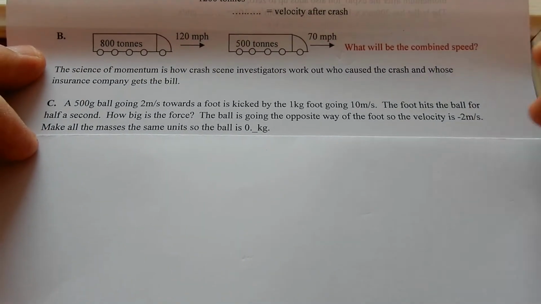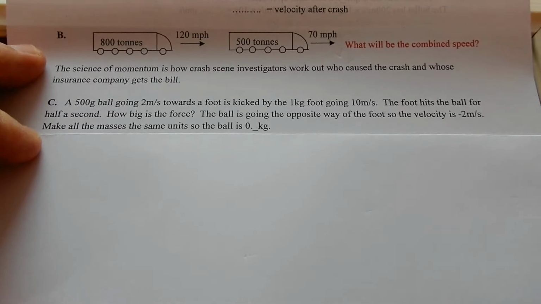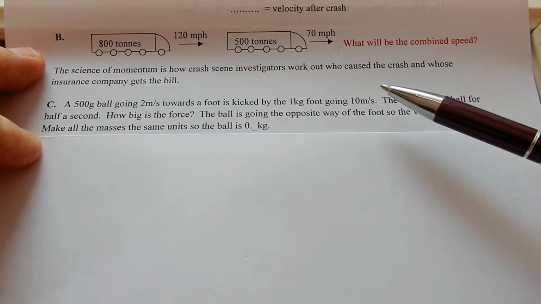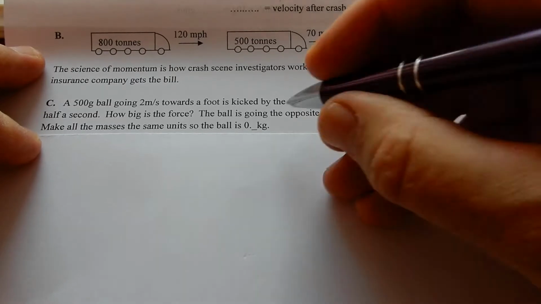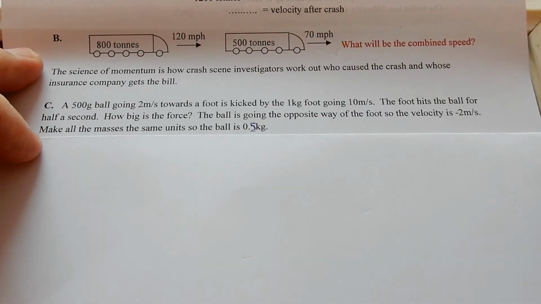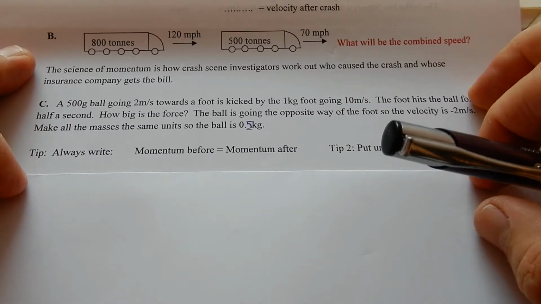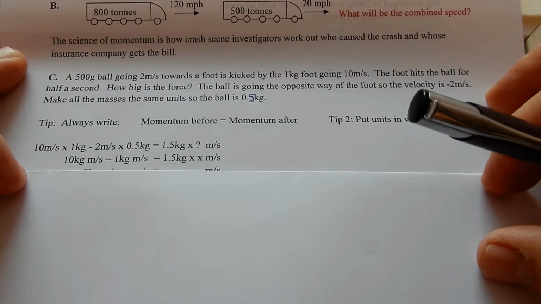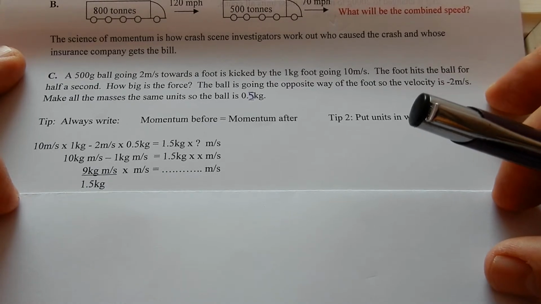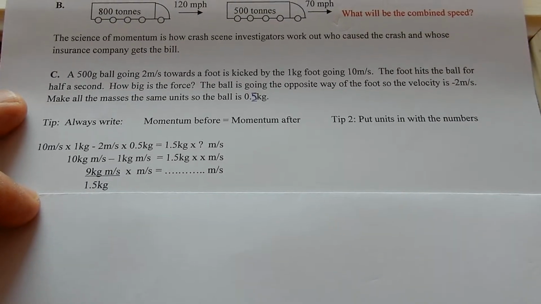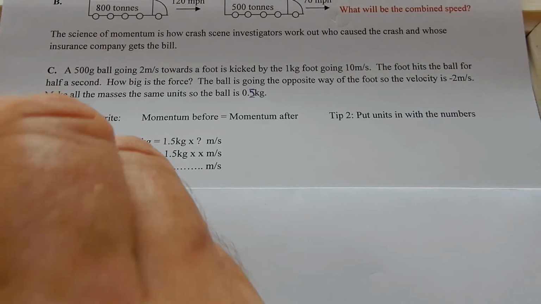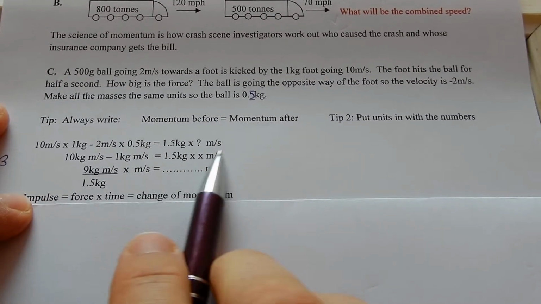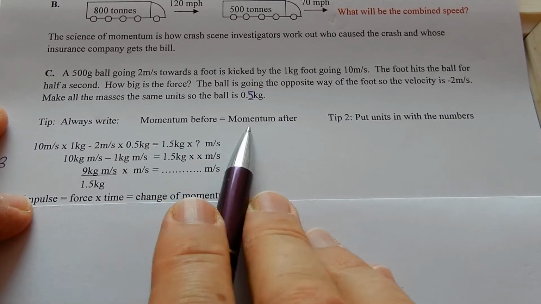Make all the masses the same units. So the ball is, oh yes, of course, that's grams, that's kilograms. You've got to make them the same units, otherwise you can't compare. 0.5 kilograms for the ball. Tip: always write momentum before equals momentum afterwards. Tip 2: put the units in with the numbers. Absolutely.